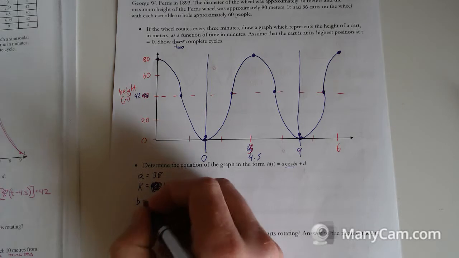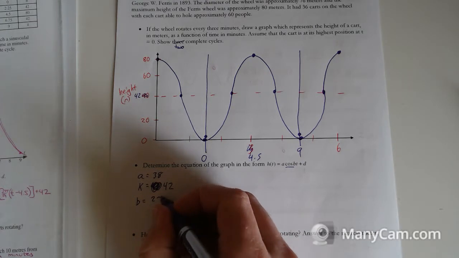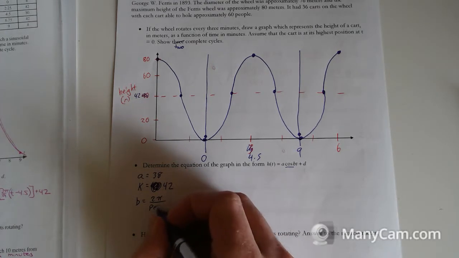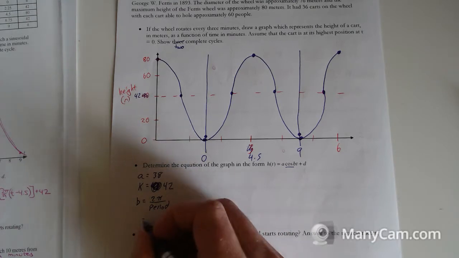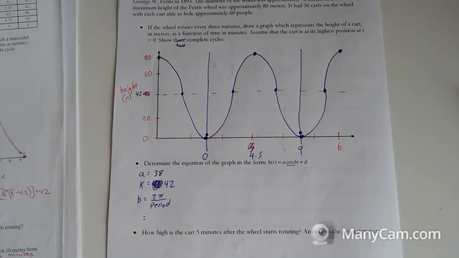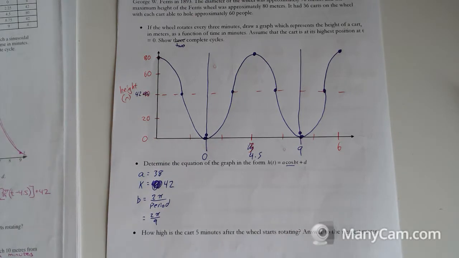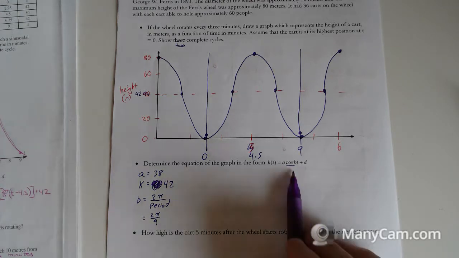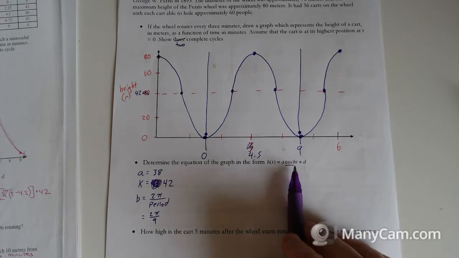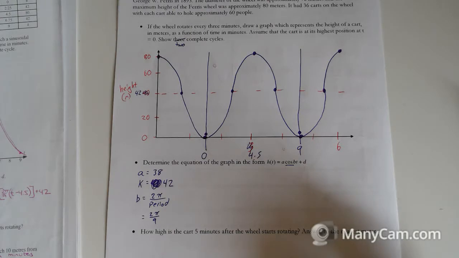So b is equal to 2 pi over the period. Our period in this one is 9, so 2 pi over 9. And we probably just leave it just like that. And then we also need our h value. It doesn't say an h value.